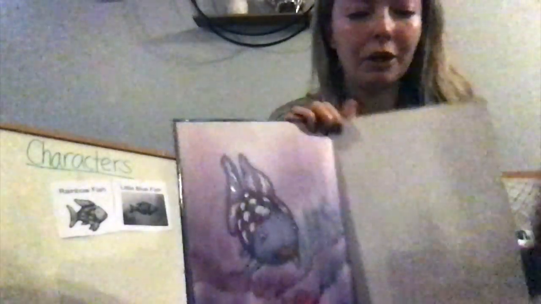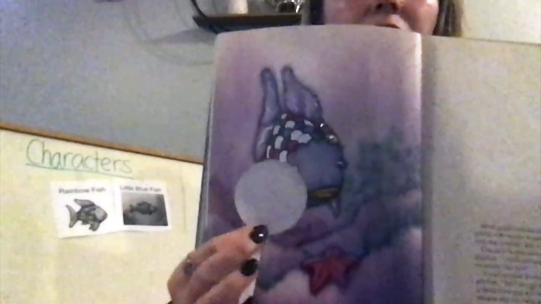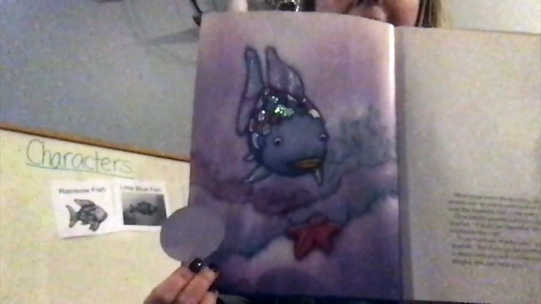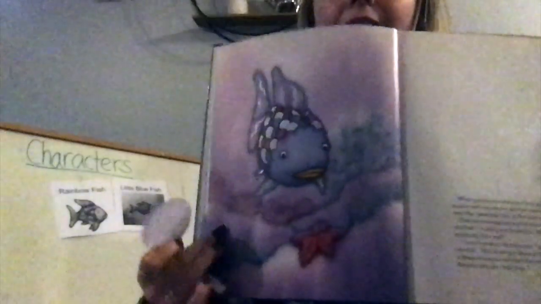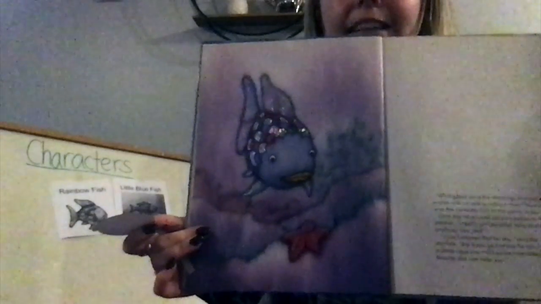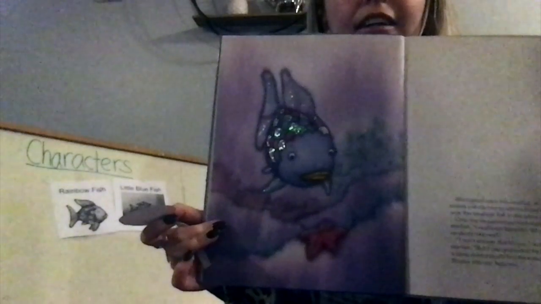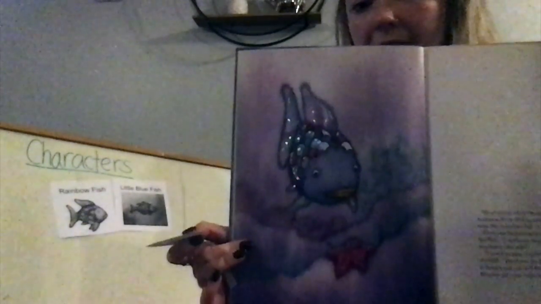Let's see. Let's take out our magnifying glasses. Everyone get out our magnifying glasses and let's look at this illustration. Do we see any characters on this page? Raise our hands and I'll call on you. Jessica, can you give me a character on this page?